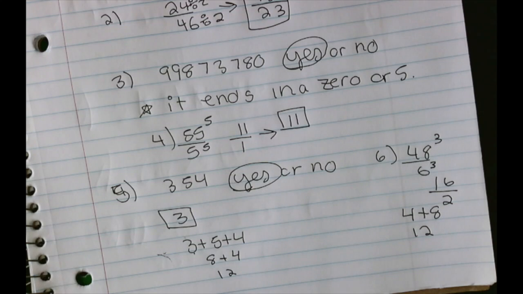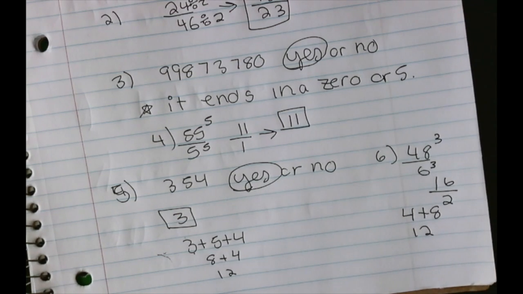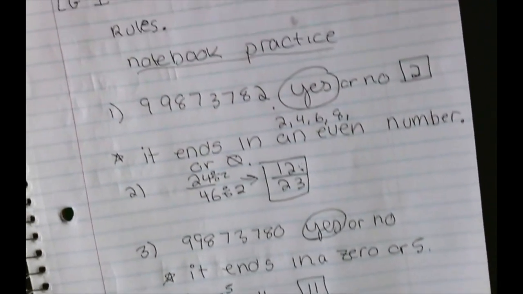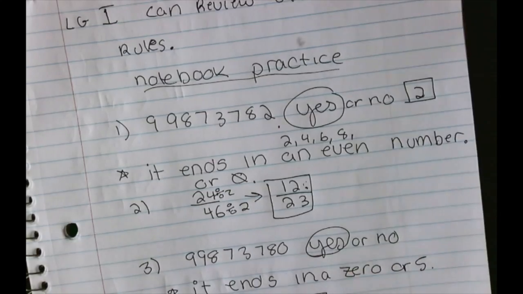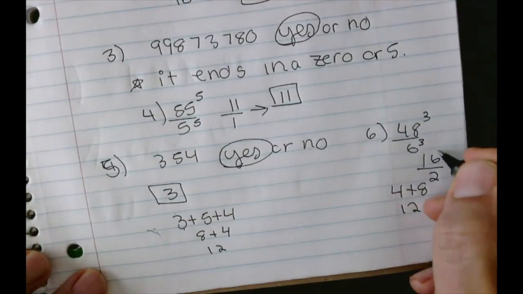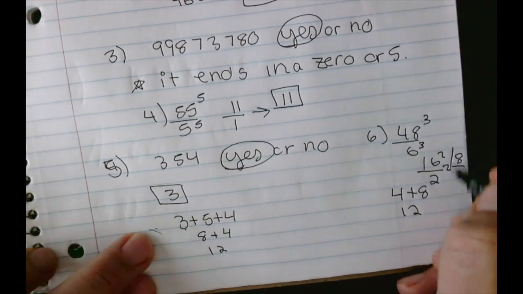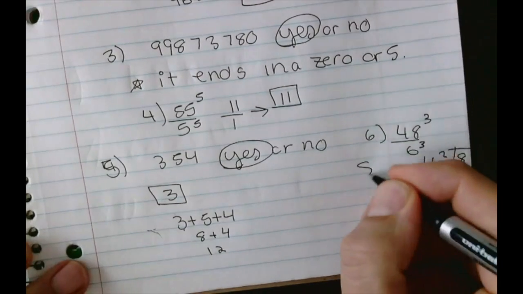Now, am I done with this problem? Well, I can't divide anything by 3 because the digits don't add up to a number divisible by 3. But if I look back to the first one we did, I see that both of these end in an even number. So I divide both of these by 2 and get 8 over 1. So therefore, my answer is 8.